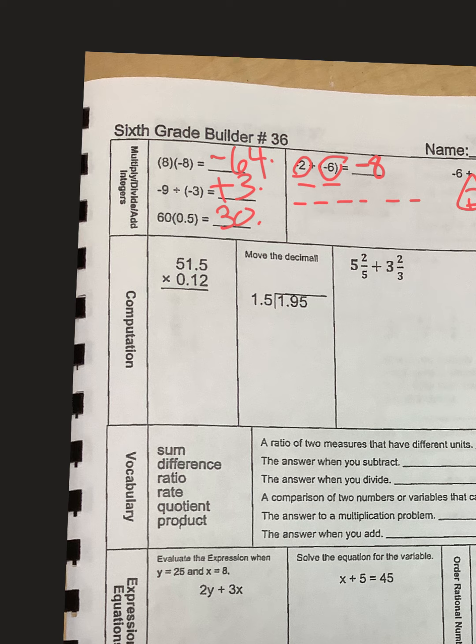Now for my multiplication. And I'm going to move my decimal 3 places.